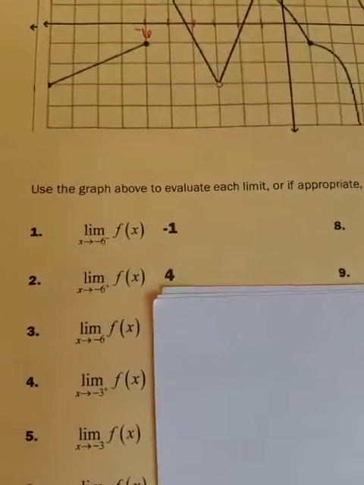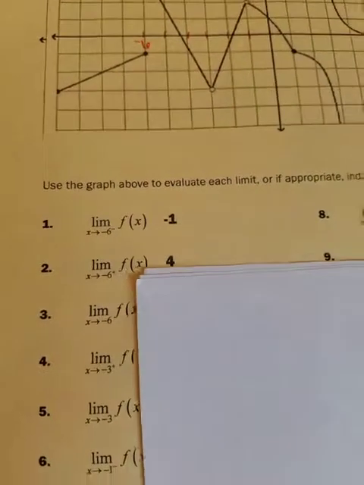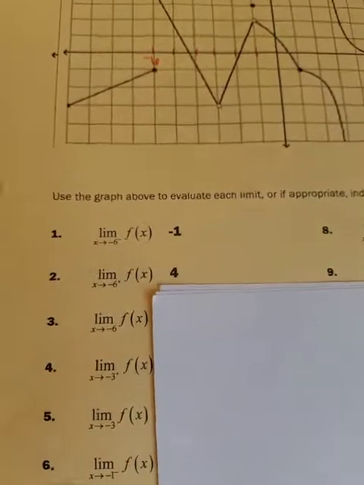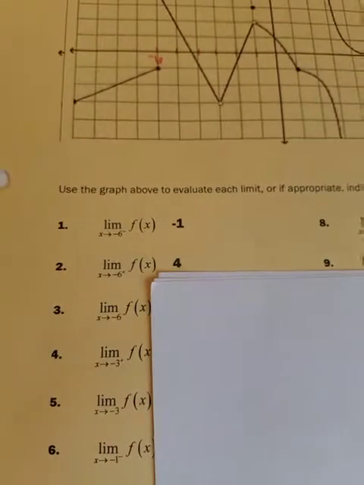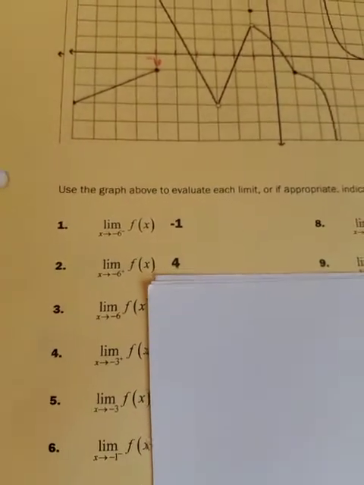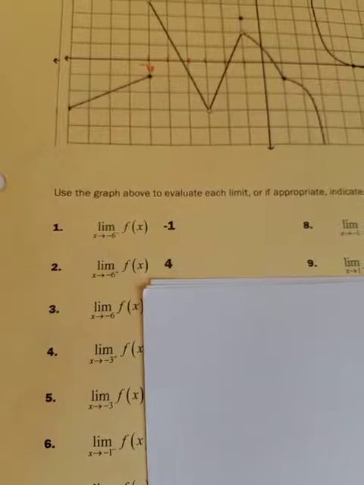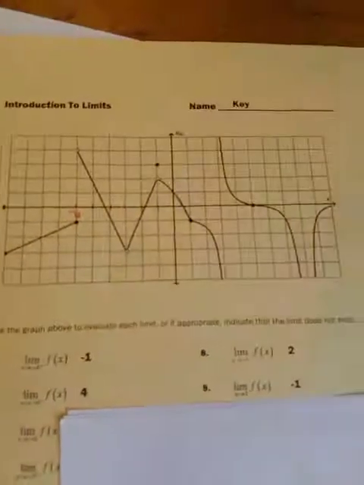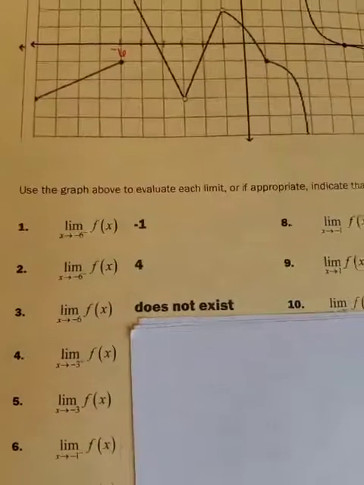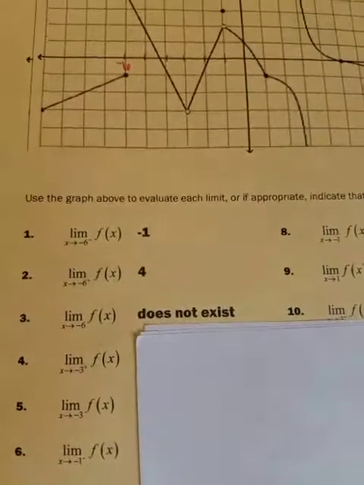Next one, the limit as x approaches -6. So notice 1 and 2 were about -6, but they were from the left and the right. Now they're just asking, what is the limit as x approaches -6 of this f of x? This graph here is your f of x function. And because -1 and 4 are not the same, it does not exist, because they do not match.